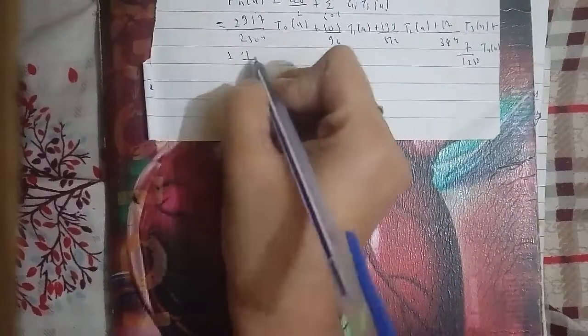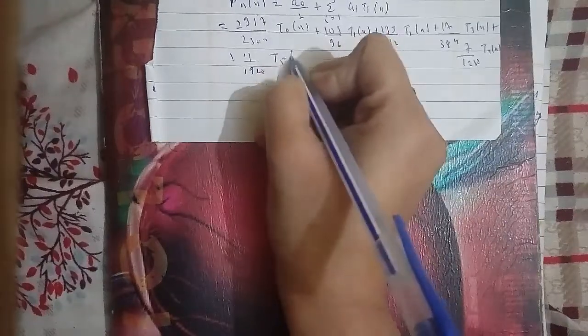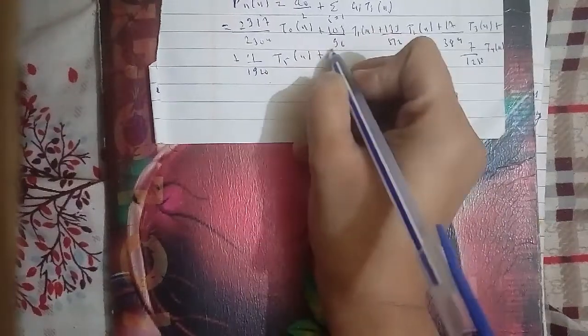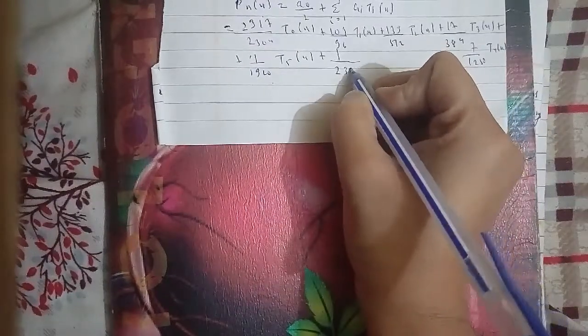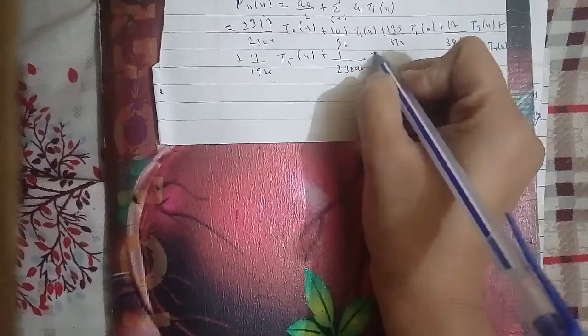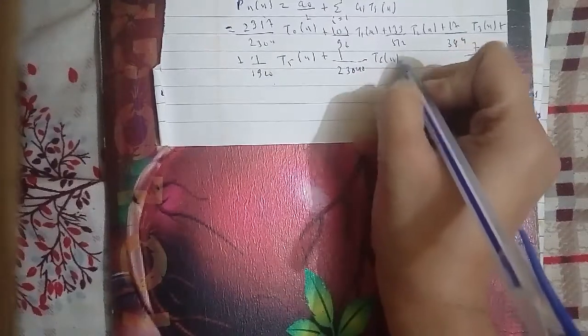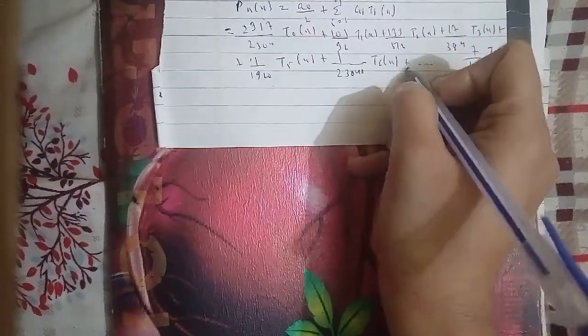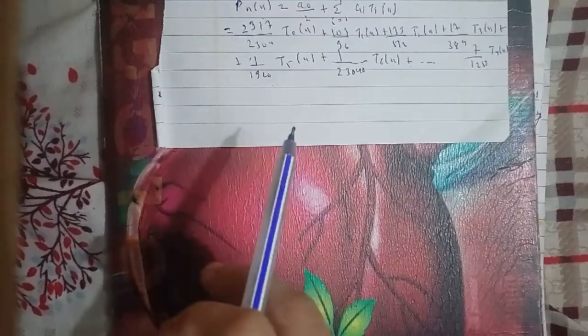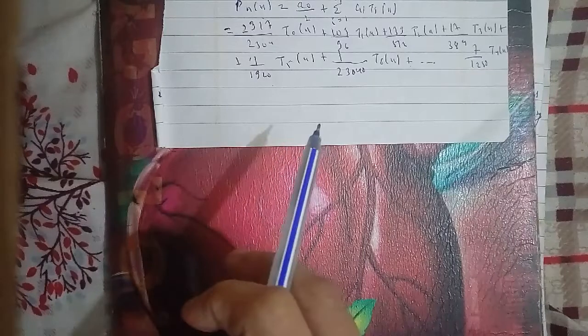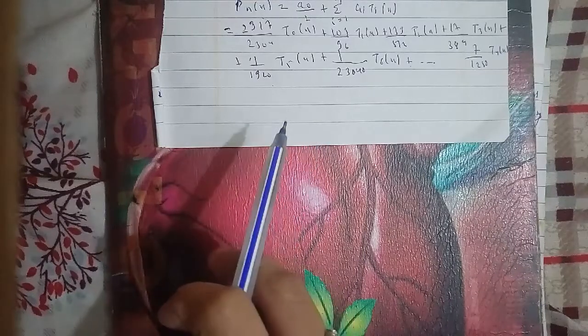That is in the form plus 1/1920 T5(x) plus 1/23,040 T6(x) plus, so hence the error must be less than 2%, meaning that epsilon(x) is less than or equal to 0.02. Let us see the error.